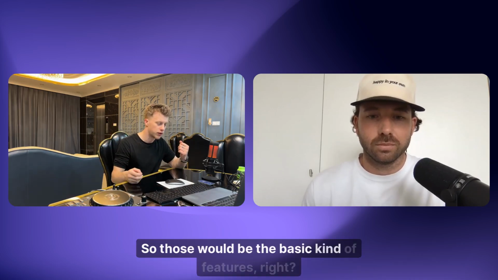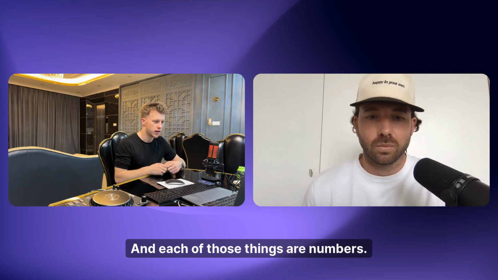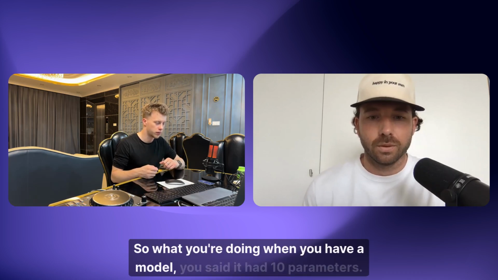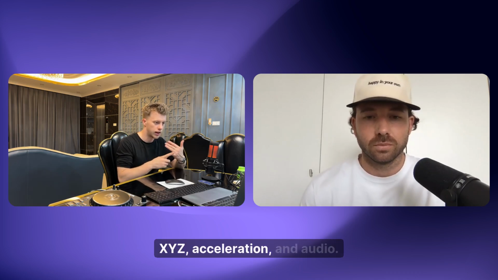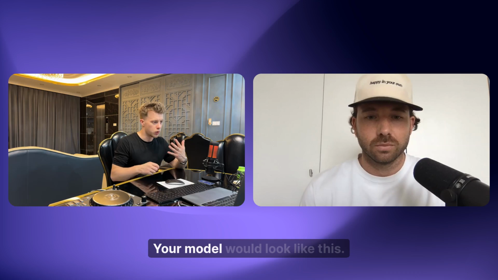So those would be the basic kind of features, right? And each of those things are numbers. So what you're doing when you have a model, you said it had 10 parameters. Let's make it even simpler. Let's say it has 5: X, Y, Z, acceleration, and audio. Your model would look like this.